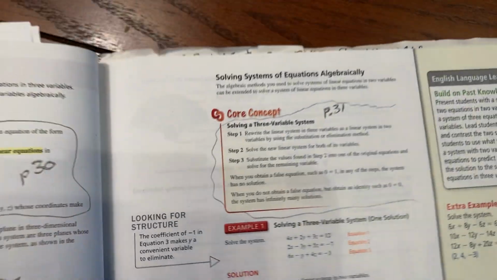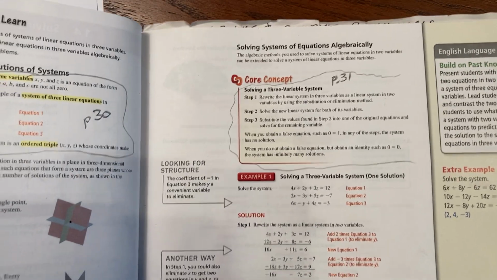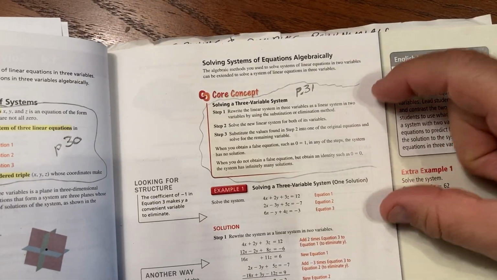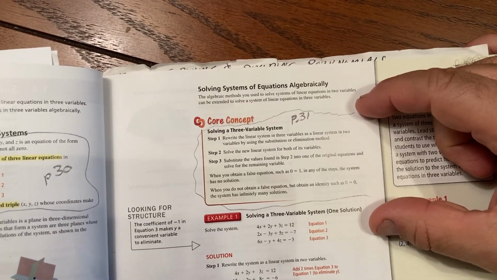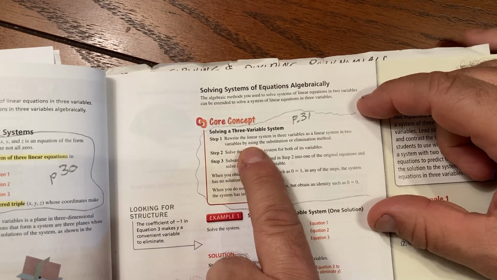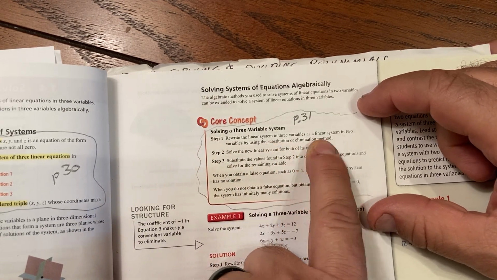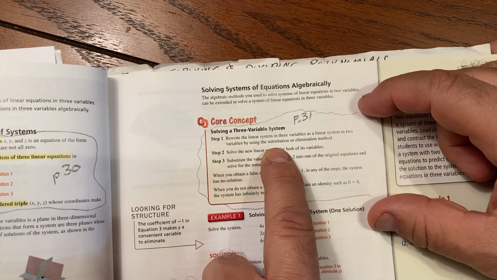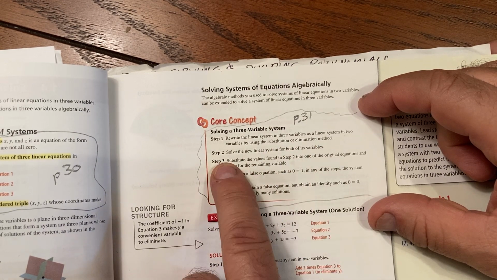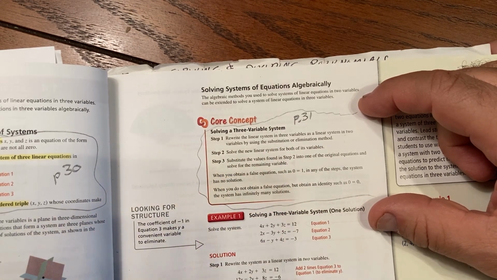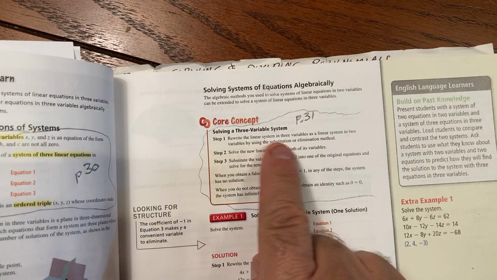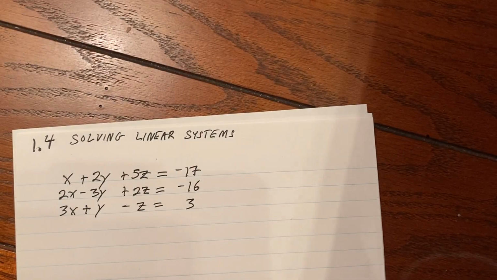Then you're going to put this in your notes. This is the steps to show how the book does it right here on page 31. Step 1, rewrite the linear system in 3 variables as a linear system in 2 variables by using substitution or elimination. Okay, go ahead and copy this. 5, 4, 3, 2, 1. Okay, and I'll explain what this stuff is as we go along.